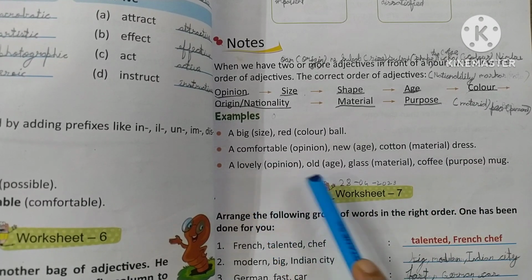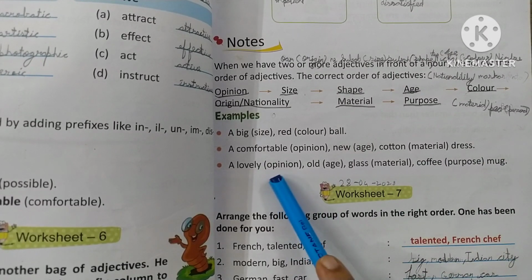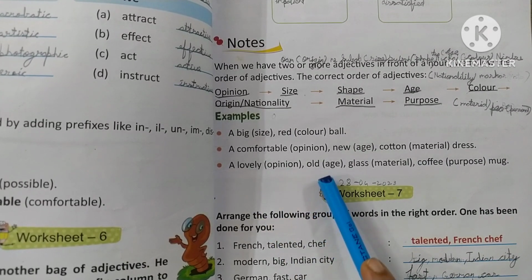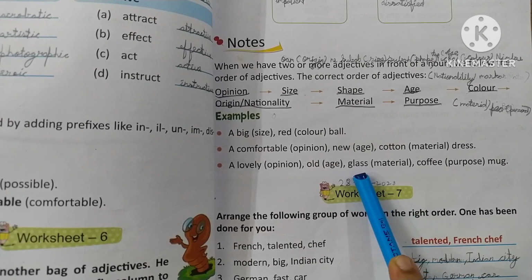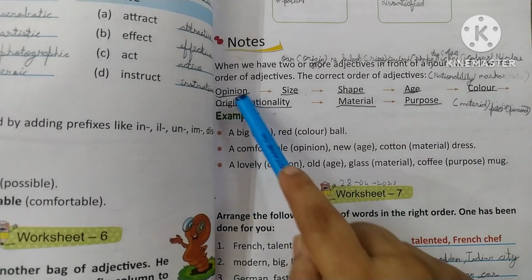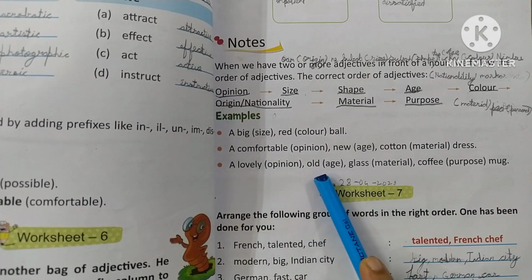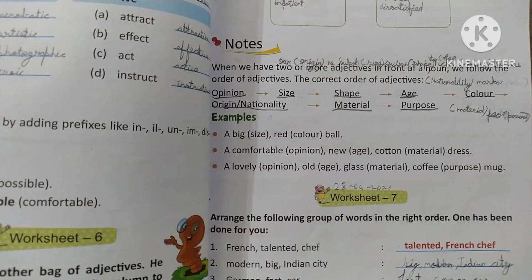Next, a lovely old glass coffee mug. The noun is mug. What is it? It is lovely, opinion. It is old, that means in age, it is old. In material, it is glass and the purpose for which I use the mug is to drink coffee. So, following this order, a lovely old glass coffee mug.